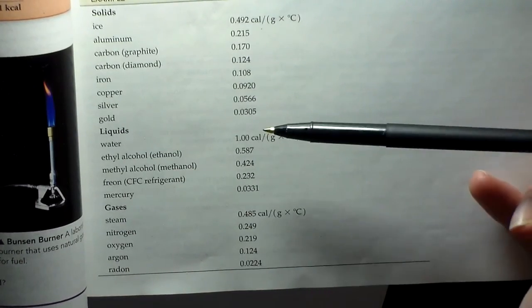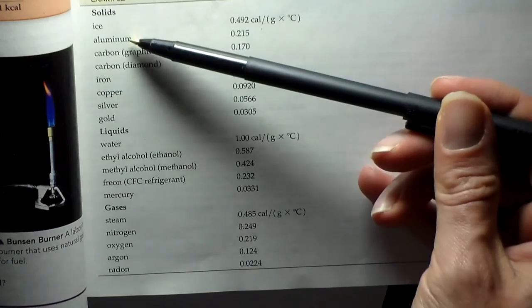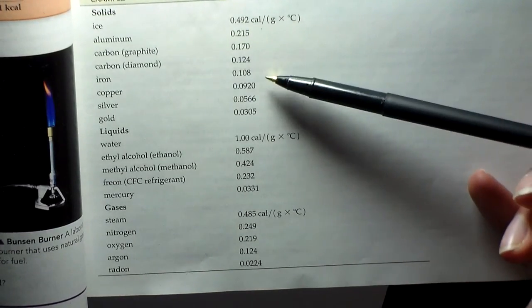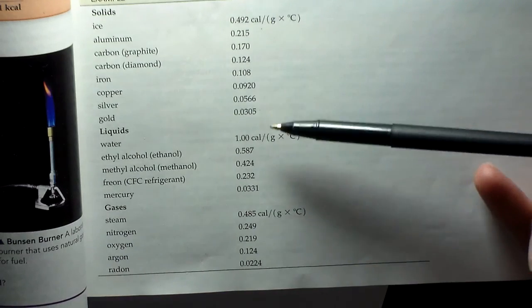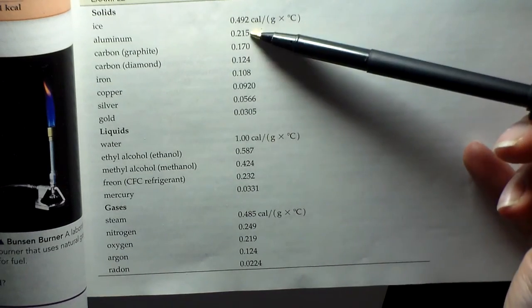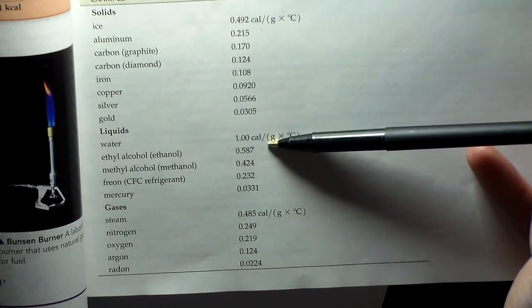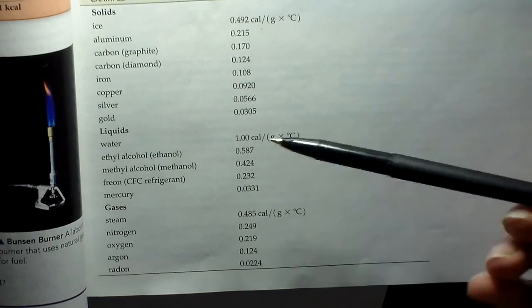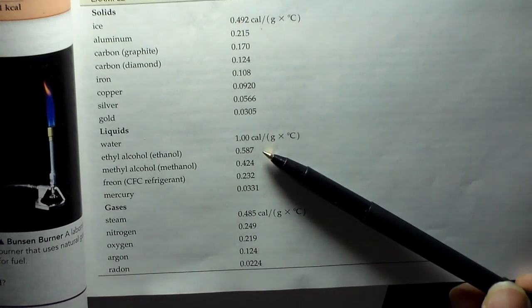And one thing that you will notice here, if you look for typical stuff that makes up regular pots and pans, like aluminum or iron or copper, they have values which are much lower than water. This is why if you put an empty pan on the stove and turn it on, it gets hot very, very fast. Meanwhile, you fill it up with water, it takes forever to heat that water up.